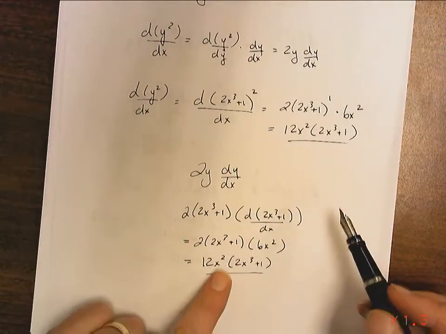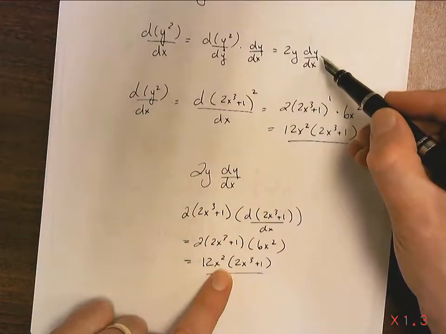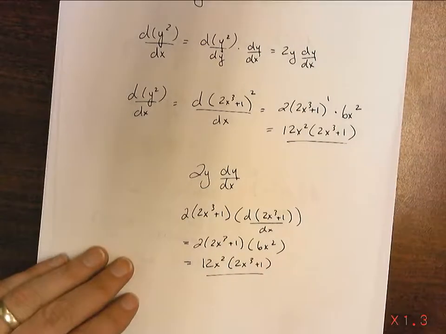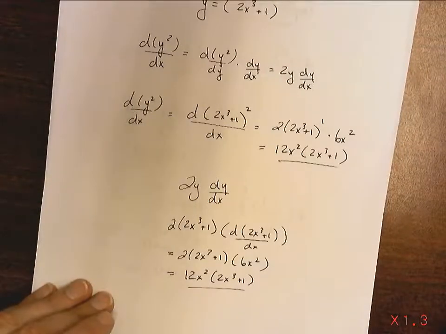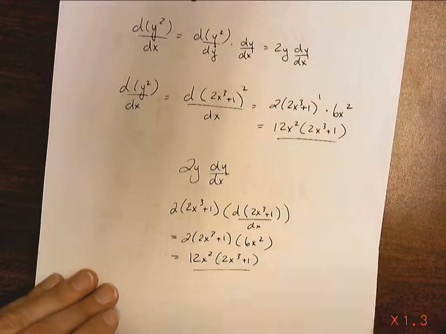And remember that this answer came from doing it implicitly. Okay, that being done, that's our short introduction. I'm going to stop there and then I'll run through the examples in different videos.